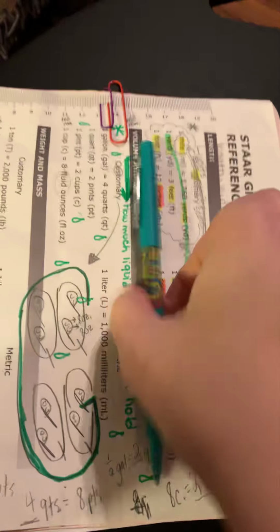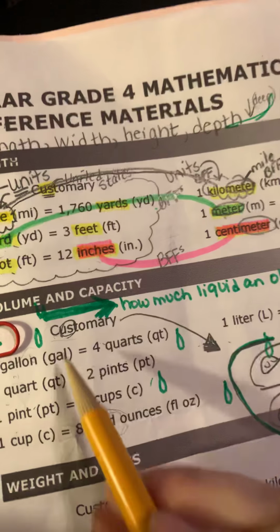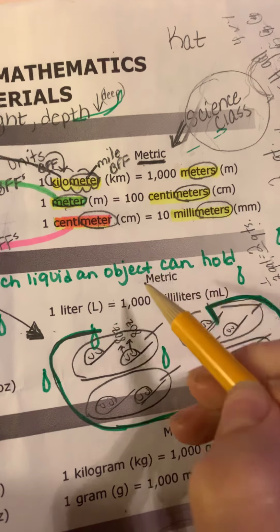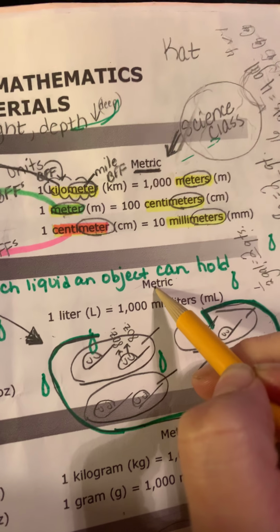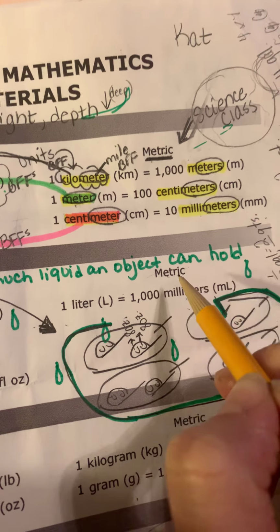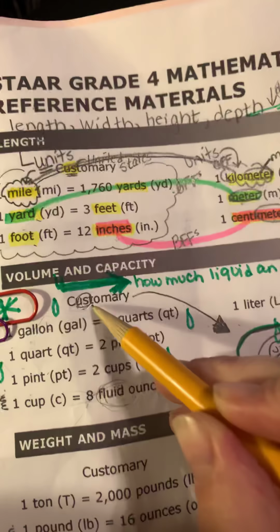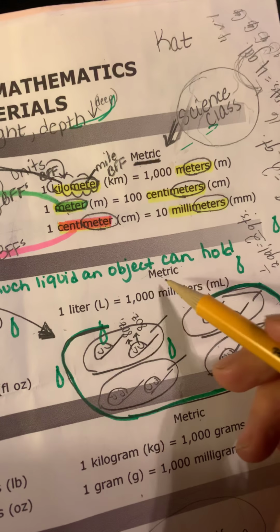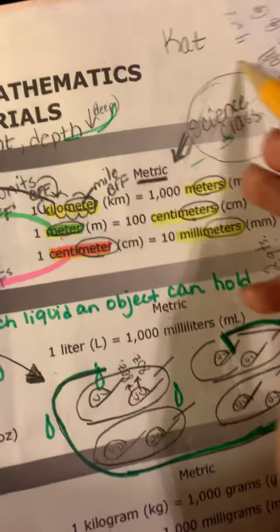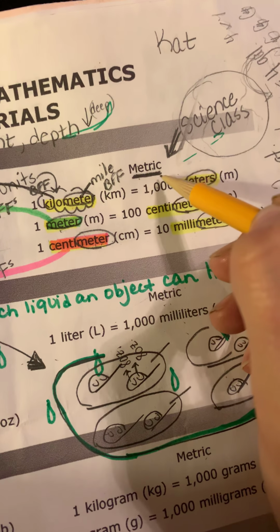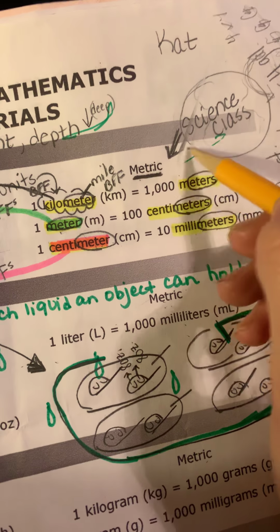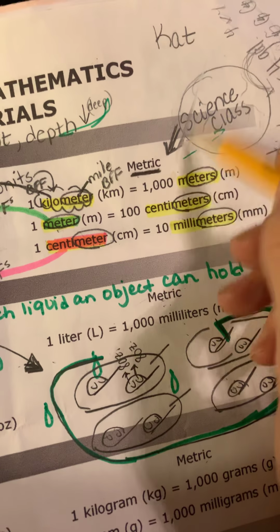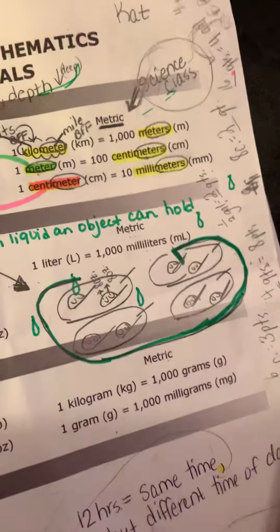Now we're going to move to the metric system. Remind me, why do we have to learn the metric system when the customary is our United States one? Because metric is used everywhere in the world. Okay, very true. Everyone else uses metric, but I don't live everywhere else. I live in the United States, so why do I have to learn metric? Because in science, your doctors, your scientists, they use the metric. And because we have doctors and medical people and astronauts and all that, they have to be able to communicate with the rest of the world, so they have to use metric.